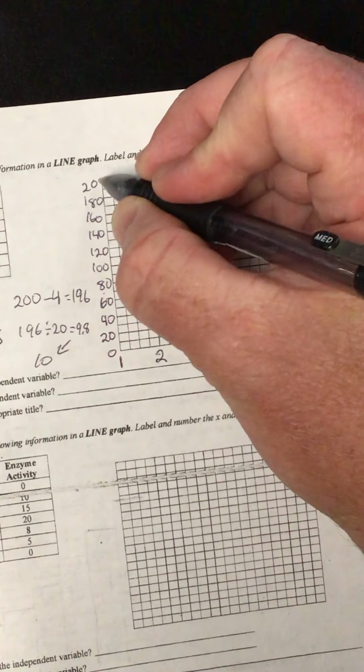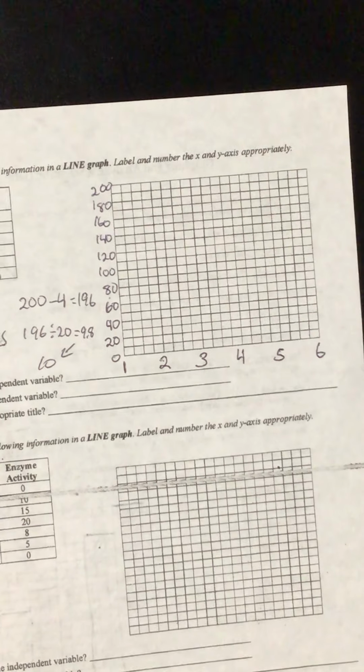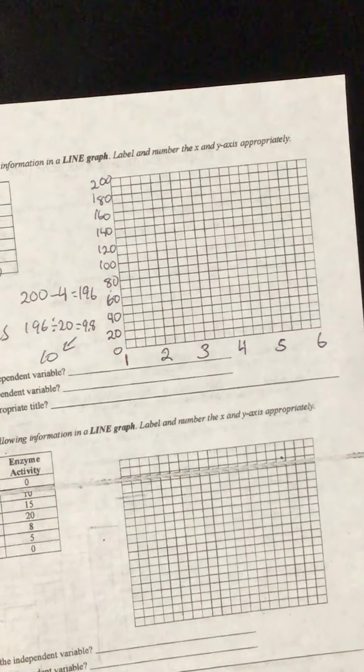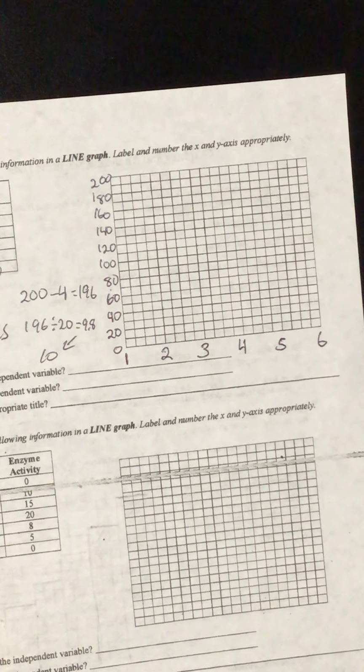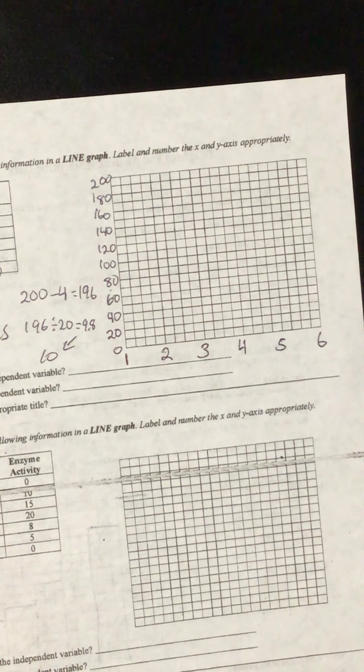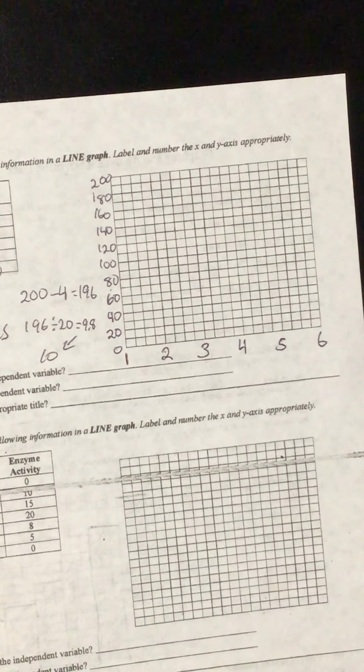And so you should end up with 200 right up at the top. So there's our scale, there's our units.